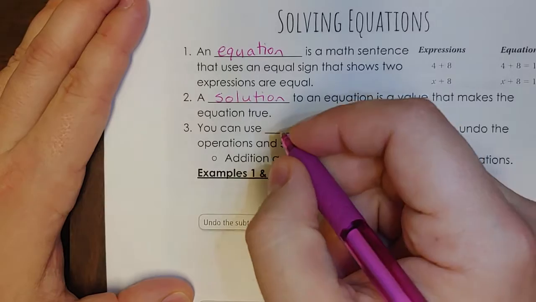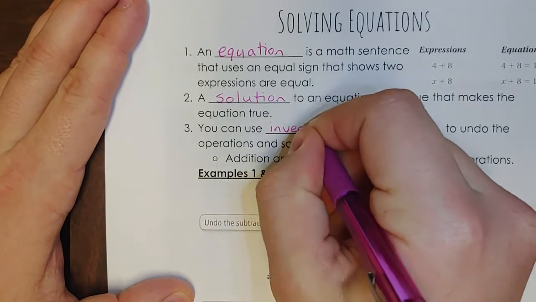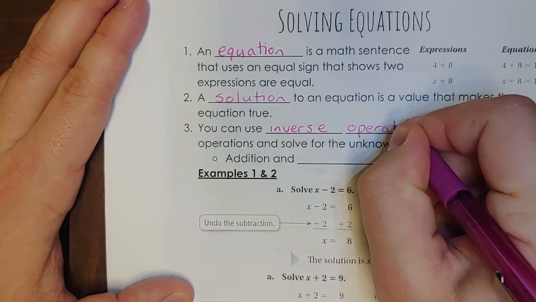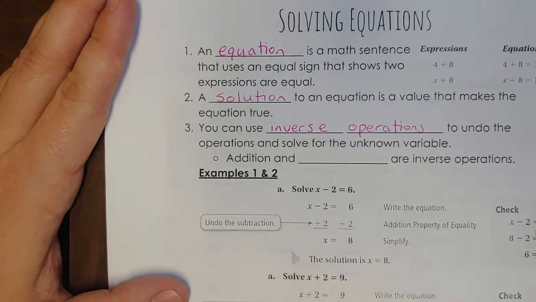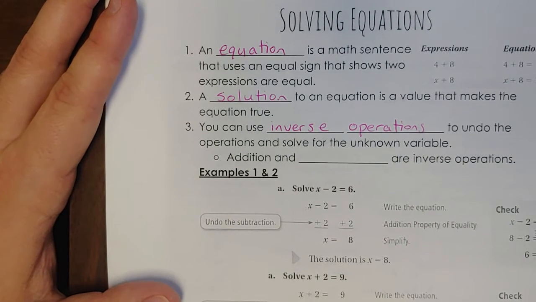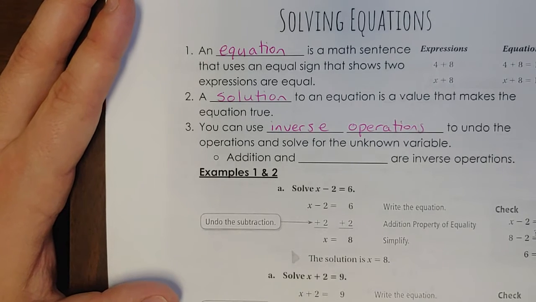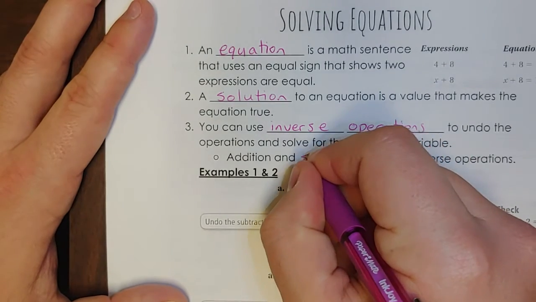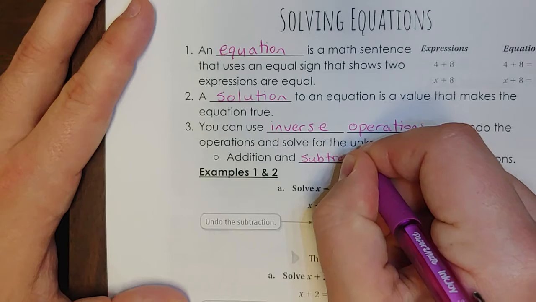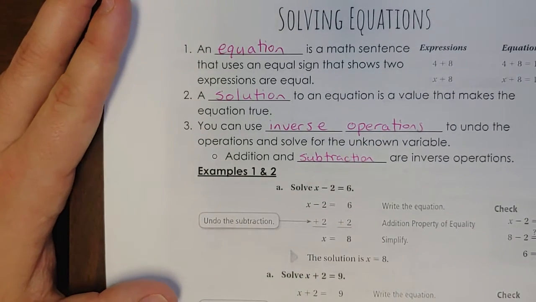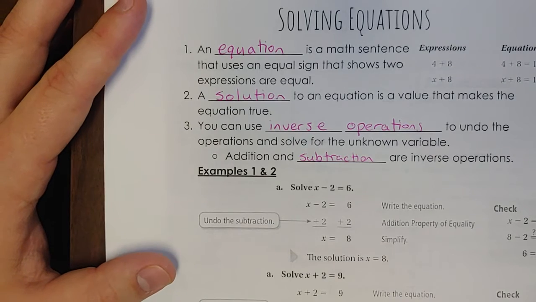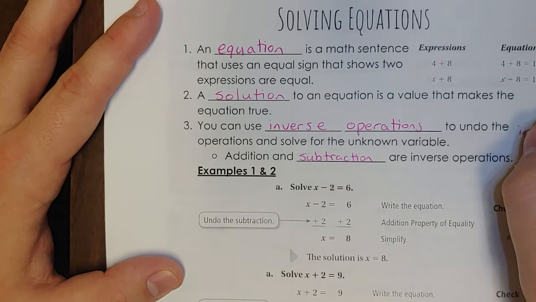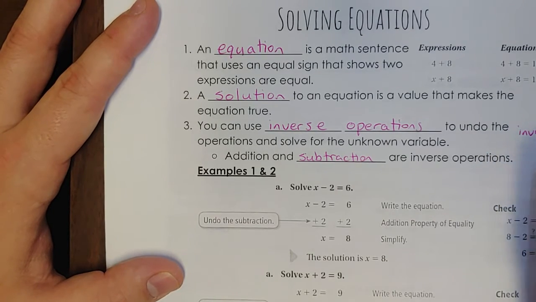You can use inverse operations to undo the operation and solve for an unknown variable. Addition and subtraction are inverse operations. So think of inverse equals like the opposite.